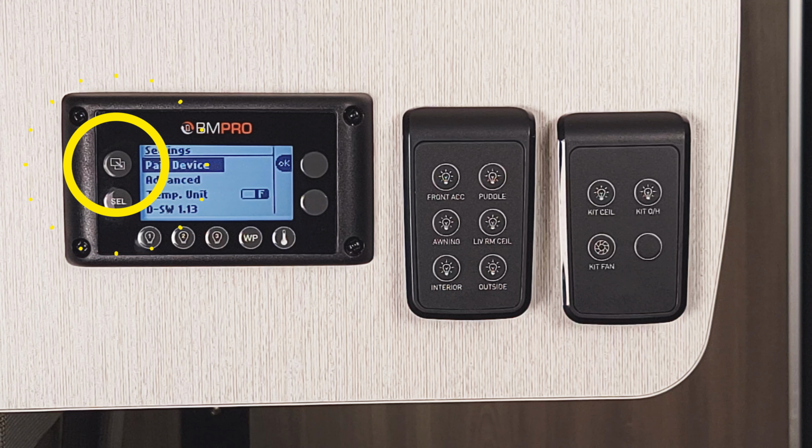Navigating over to the settings page, we have a number of options here. First up is pair device, and you'll need this to link up your phone or your tablet, and we're going to do that last in this video as it connects your phone to the van and it has a number of features and functions you are going to use every day. But I want to show you the other options you have here.